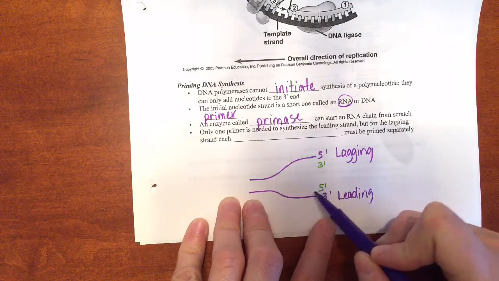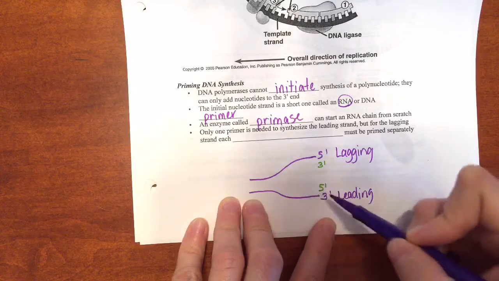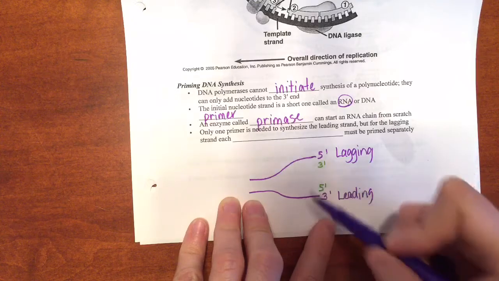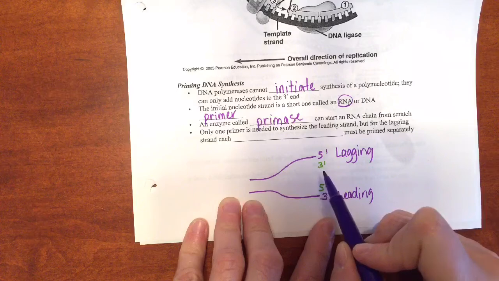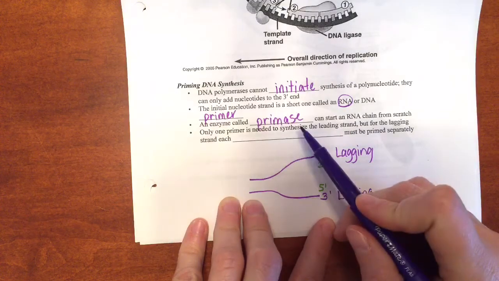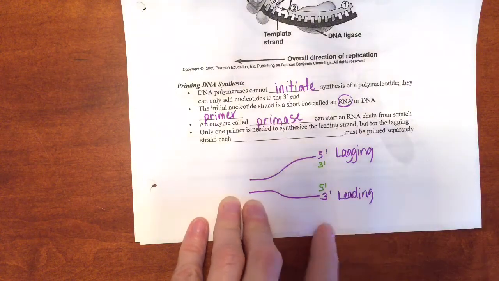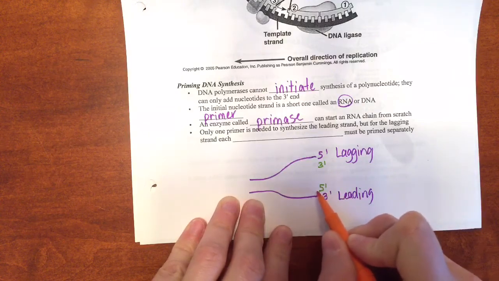DNA polymerase can't come to this and start adding nucleotides. It can only add nucleotides if nucleotides are present. When you first start the strand, there are no nucleotides present, so DNA polymerase can't start replication, and replication cannot occur if we depend on DNA polymerase by itself. Primase is unique in that it can add nucleotides where there are none.